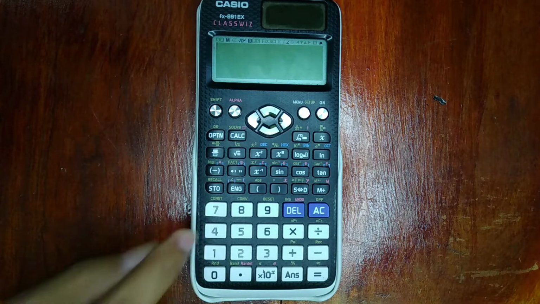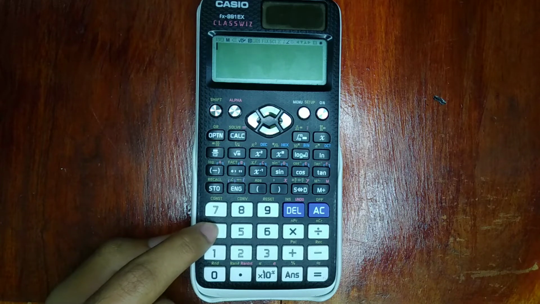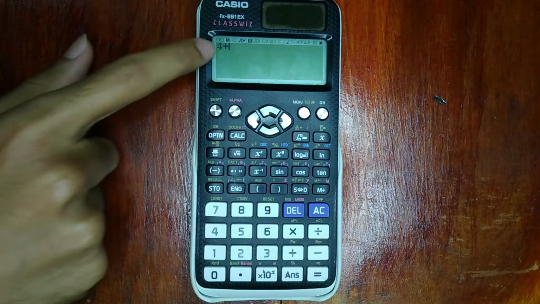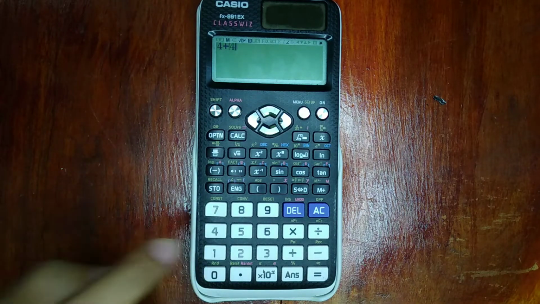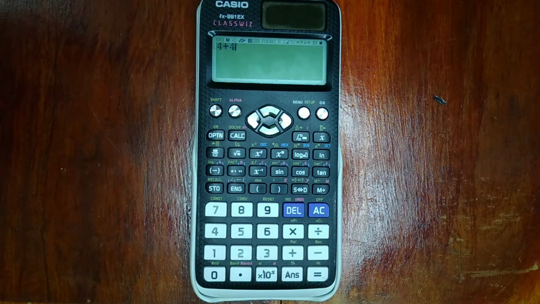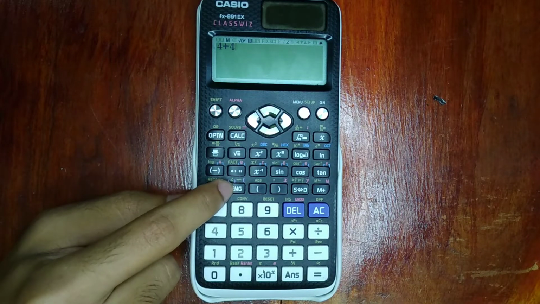When I'm going to write that, first I need to click this 4. This is the real part in the Cartesian form. And when I click this, the plus sign will appear. After that 4, and after that I'm going to change this for i. 4 plus 4i. The 4 part is the real part, and the imaginary part is 4i. So I'm going to click this here.